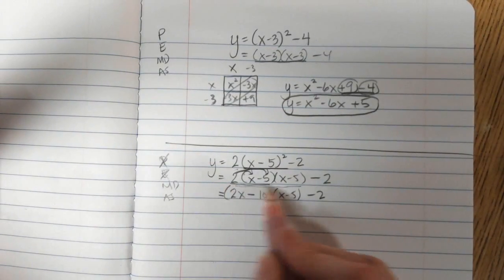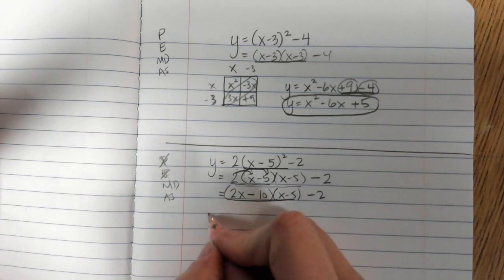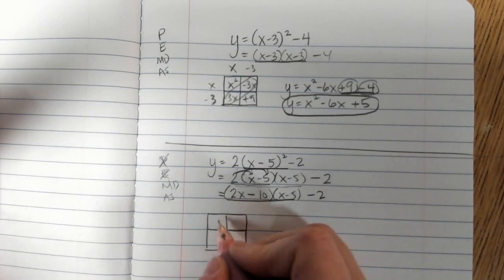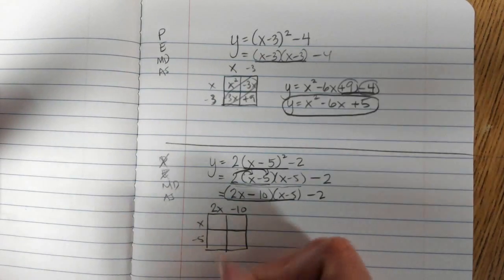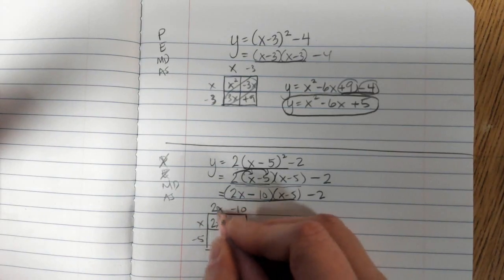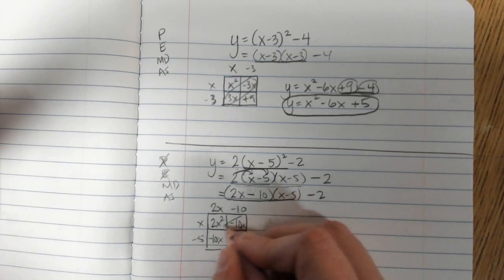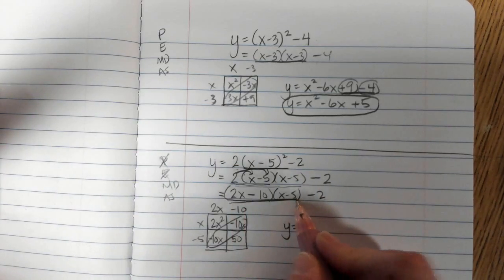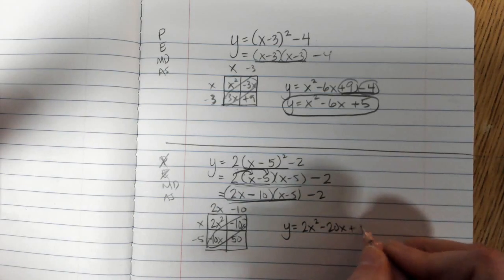So I'm still on multiplication. I did the first multiplication. Now I have more multiplication left to do. For this multiplication, I need to put this thing into a box. Okay. So I'm going to put 2x minus 10 here and x minus 5 here. 2x times x is 2x squared. Negative 10 times x is negative 10x. 2x times negative 5 is negative 10x also. Negative 10 times negative 5 is positive 50. When I combine my terms, I get y equals 2x squared minus 20x plus 50.